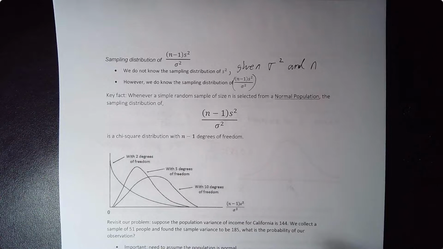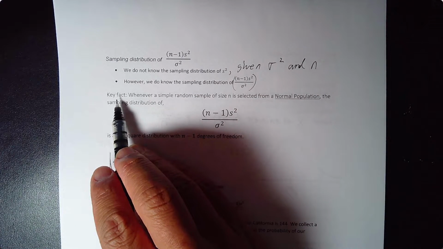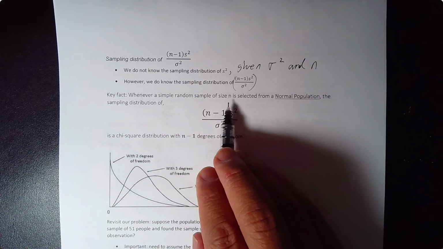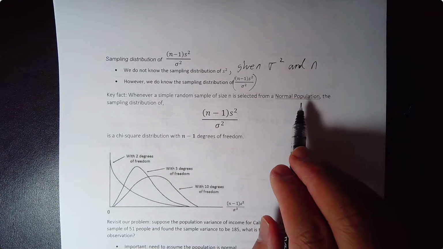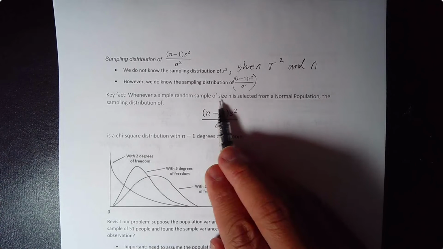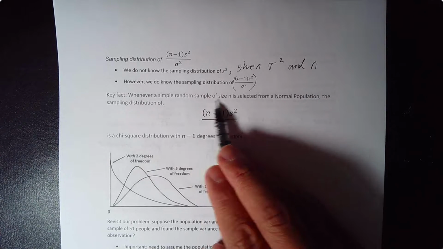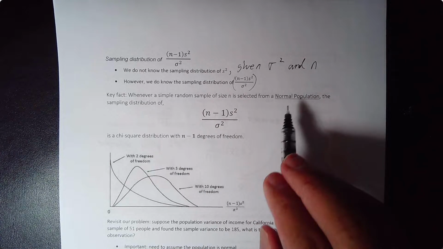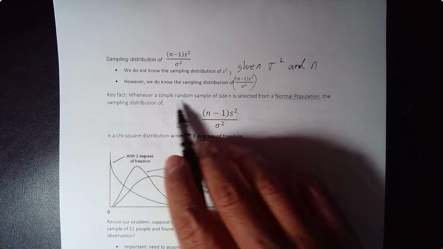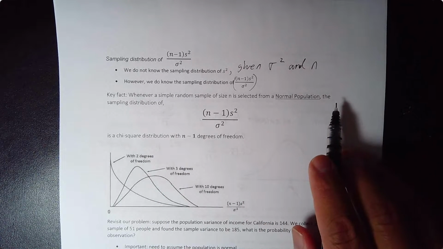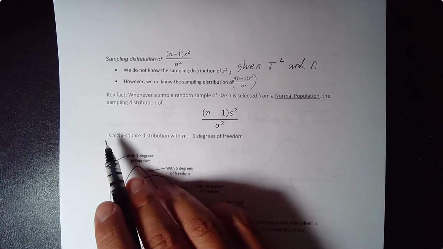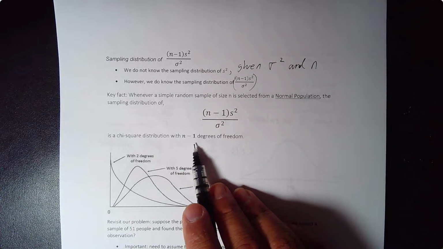Okay, all right. So here's the key assumption, the key fact that we need first. If a simple random sample of size n is selected from a normal population, this is a strong assumption, because we have no way to really know if the sample is from a normal population. But in order for this to work, this is the assumption that we have to make. If this is true, then the sampling distribution of this funky looking term here is a chi-square distribution with n minus 1 degrees of freedom.